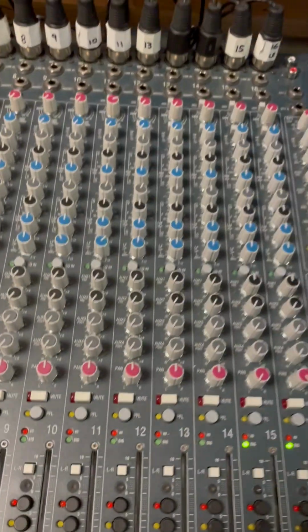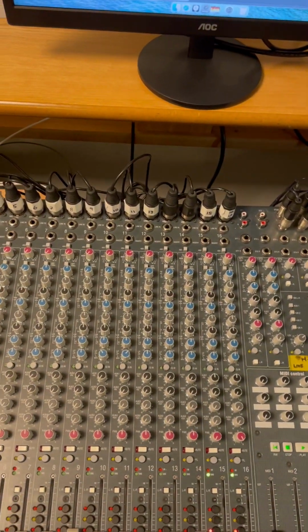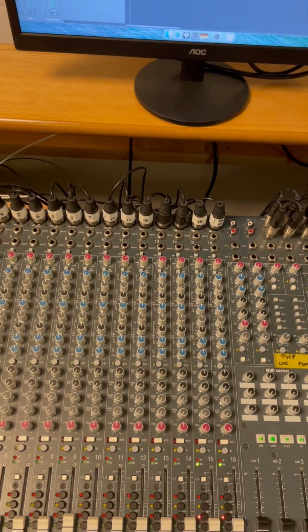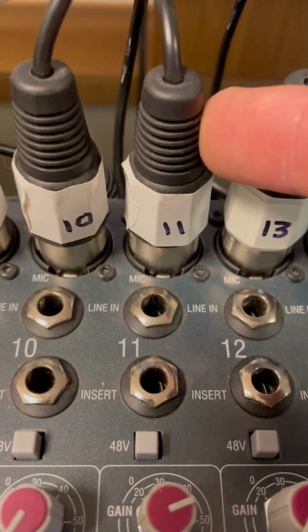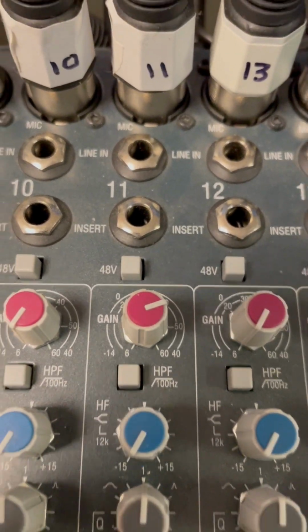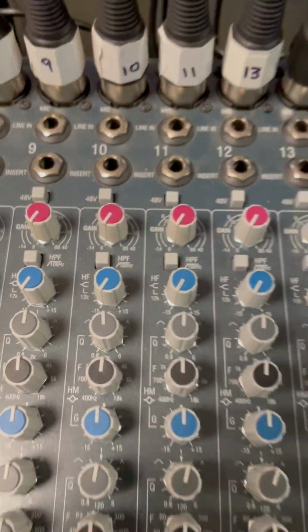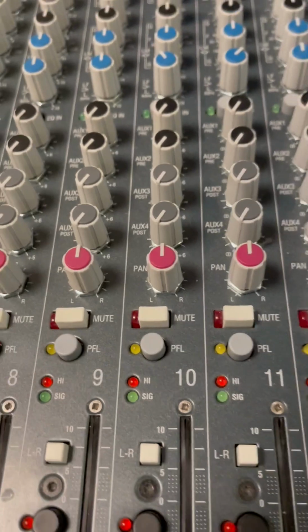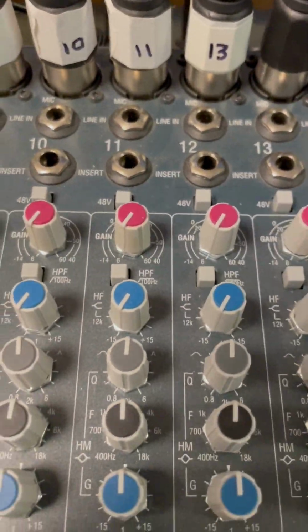So we're back in the control room here. I'd connected my listen back mic for the performers to talk to me to input 11. So here is input 11, channel 11. The boundary mic needs phantom power, so I'm going to turn that on. And exactly the same process as any other microphone. All I need to do now is make sure I can actually hear it.